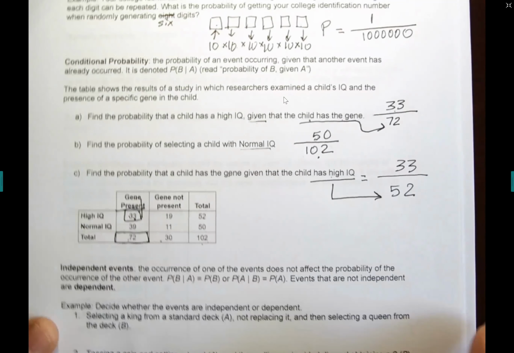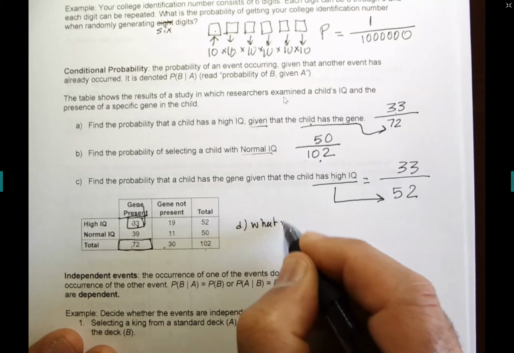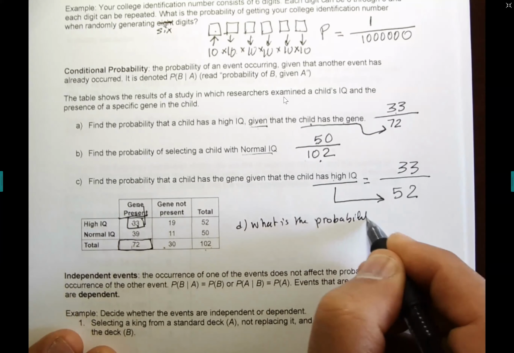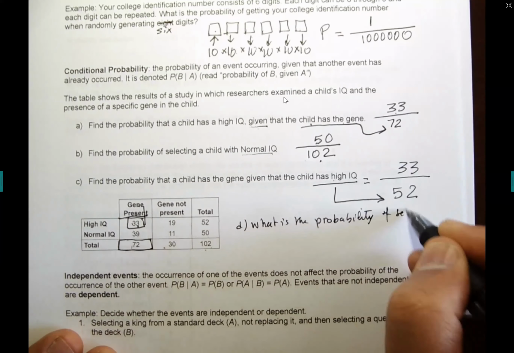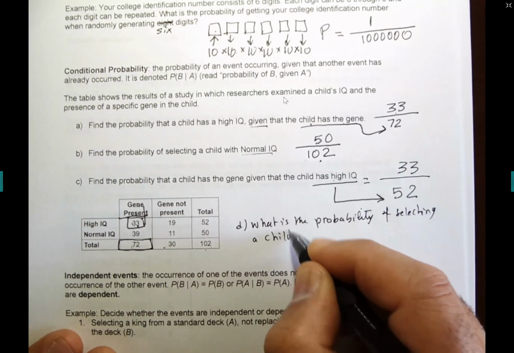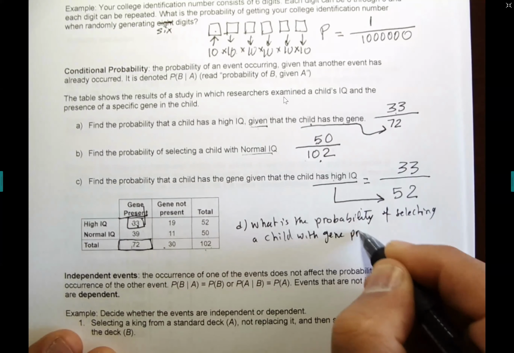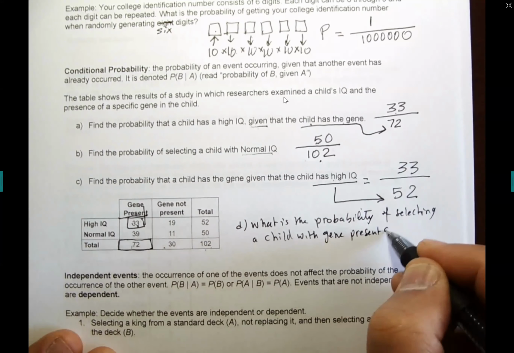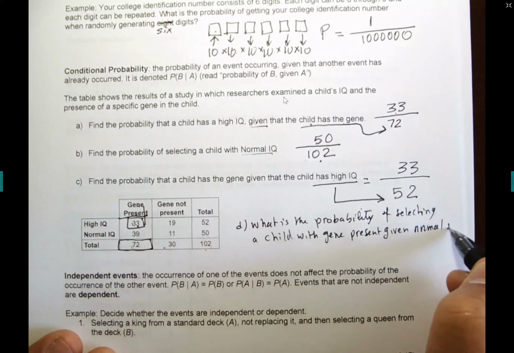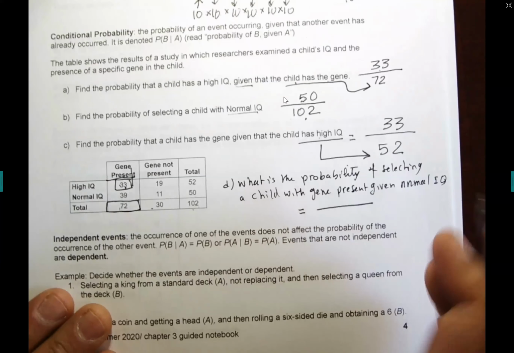Let me give you another question. I'll write it down. D. What is the probability of selecting a child with gene present given normal IQ? Okay, what would that be?